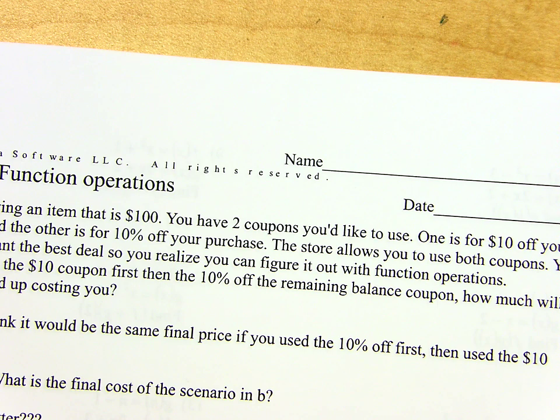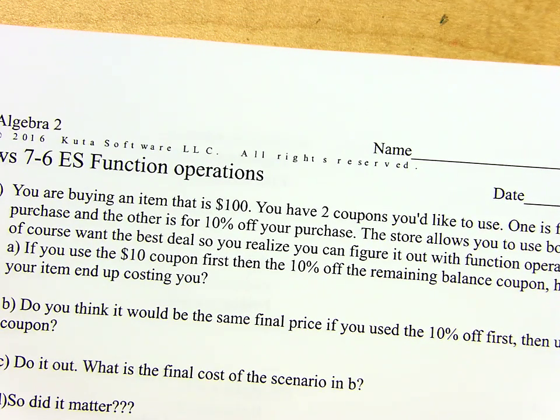Function operation. Well, funny enough, whoever programs the cash register had to program in function operations. Because, let me ask you, is it even going to matter? Does it matter in what order you use these 2 coupons? So first of all, do you all understand the scenario? You're buying something that's $100. You have 2 coupons, 10% off, $10 off. They're going to say, yeah, go ahead, use both. Does it matter which one I apply first?